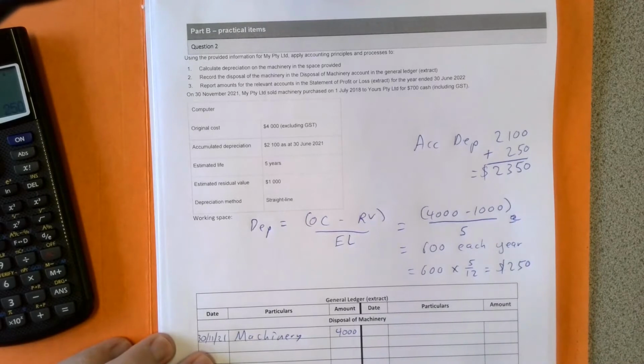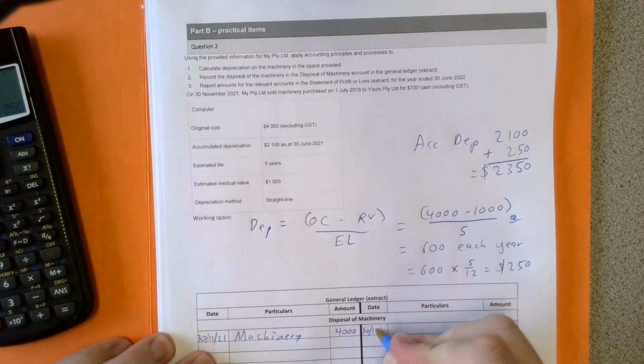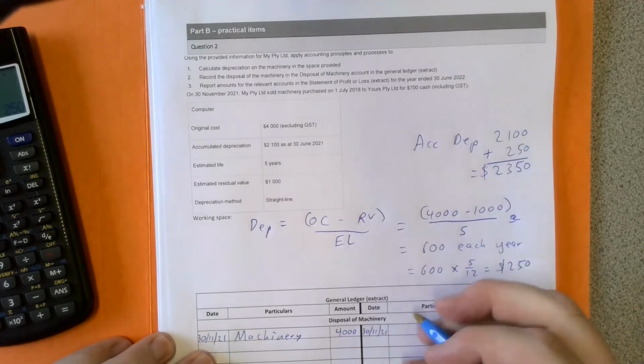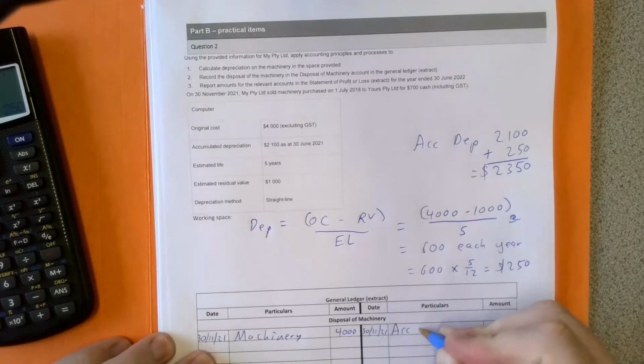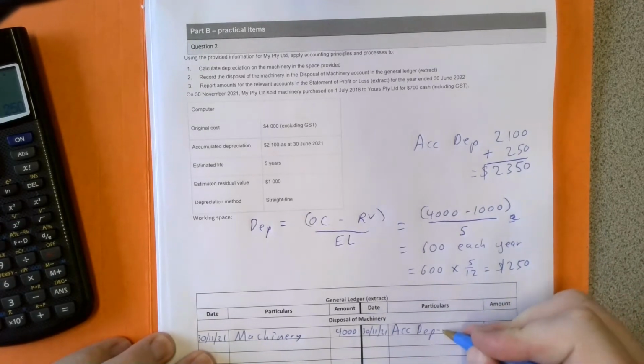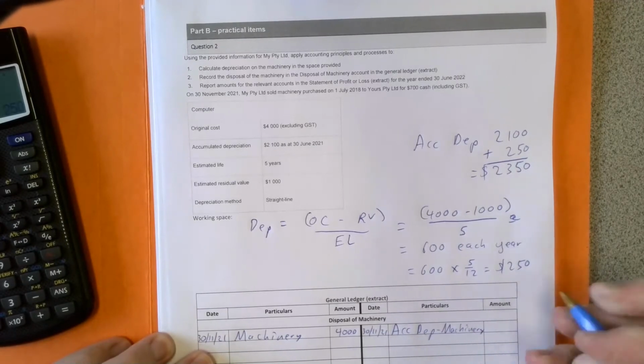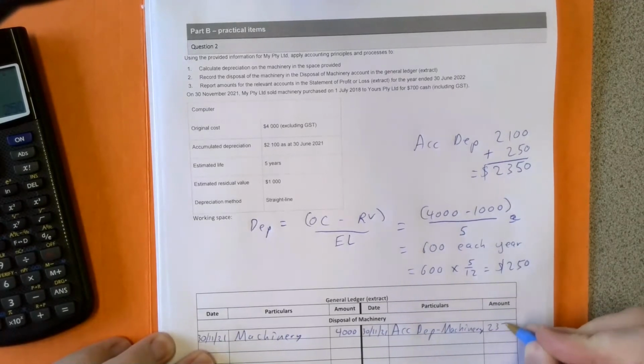Step 3 is to transfer the accumulated depreciation to the disposal account. Again, it's the same date. This balance is currently sitting as credit 2,350, so we have to make that balance 0. So we're going to have to debit this account and credit the disposal account. So this is going to be accumulated depreciation machinery, and that's at 2,350.